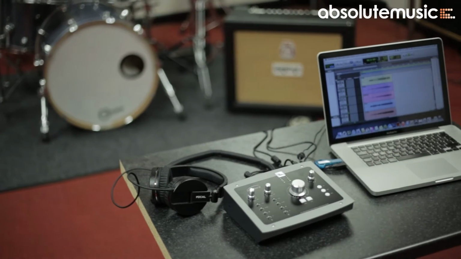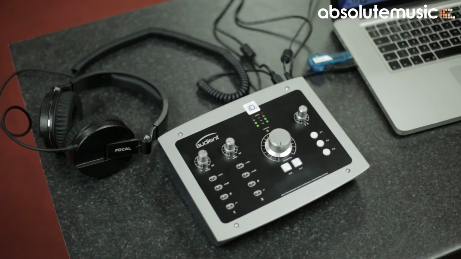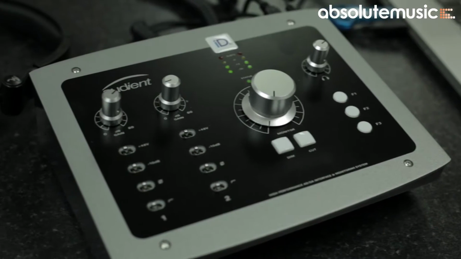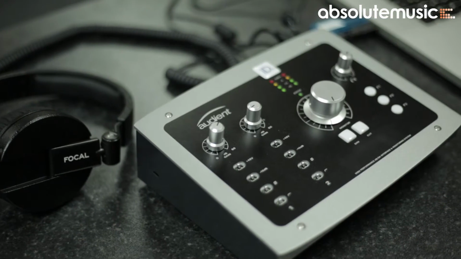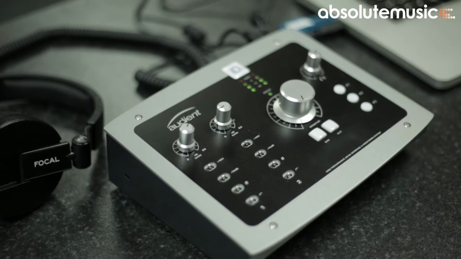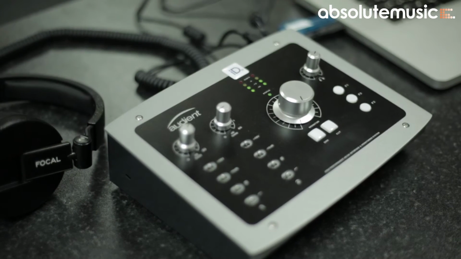This is the Audient ID22 USB audio interface and monitor controller. It's a high-quality desktop solution for Mac or PC recording, with many features you might not expect to find on a unit of this price.